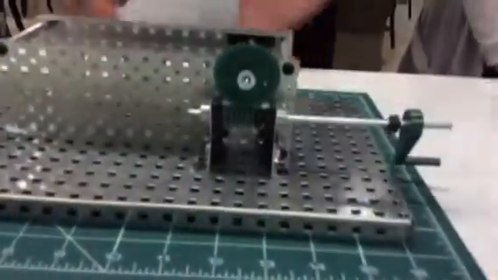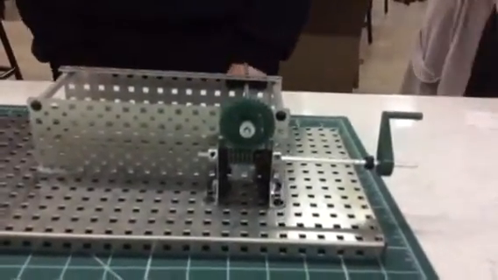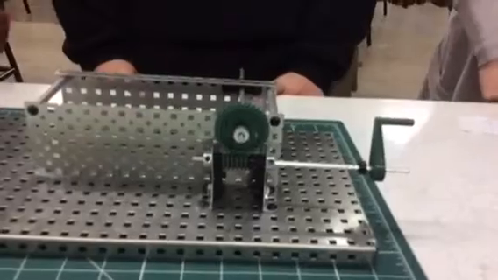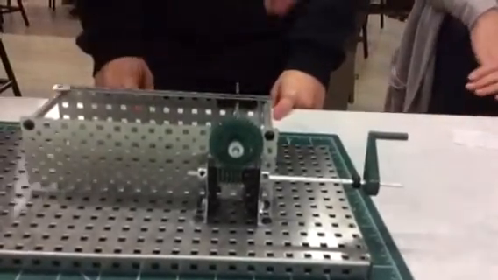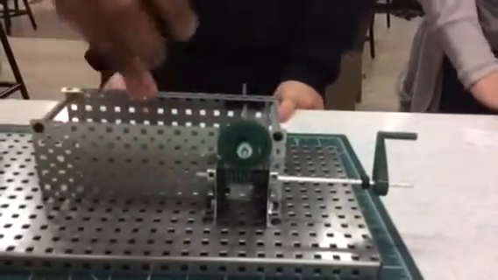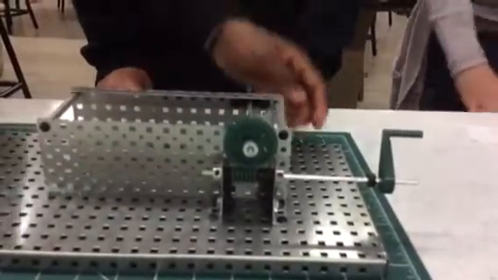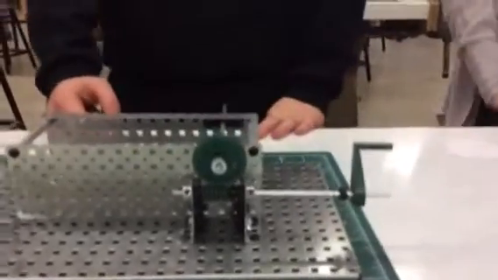Thanks for watching. I'm Naomi. My name's Chantel. And our mechanism is the worm and wheel. The angle of the input compared to the output is 90 degrees. The speed of the mechanism has decreased. This is our wheel. This is our worm gear, and this is our wheel gear. The torque of our mechanism is increased.